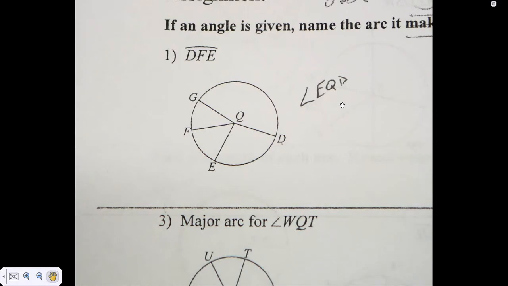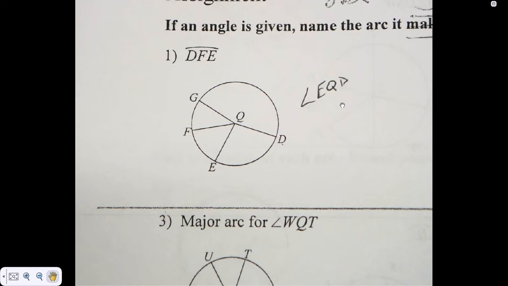What would be the major arc here, for this angle right here? And I suggest you draw out the angle each time. This one would be the major arc, wouldn't it? How would I name that? I put the arc sign, and what would I say? C what?